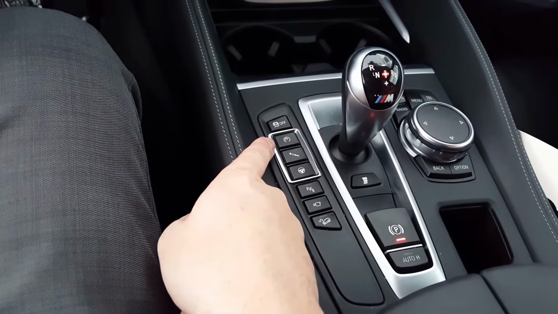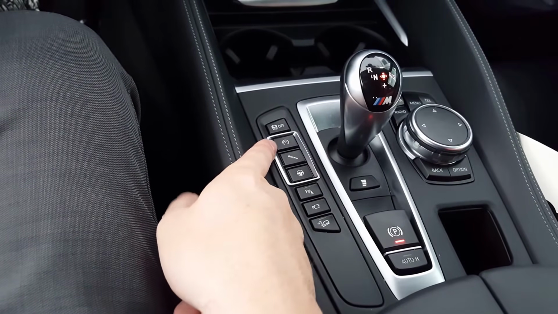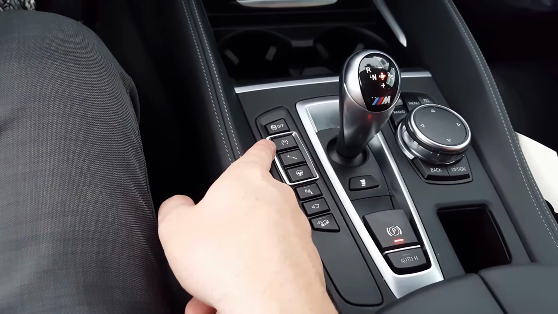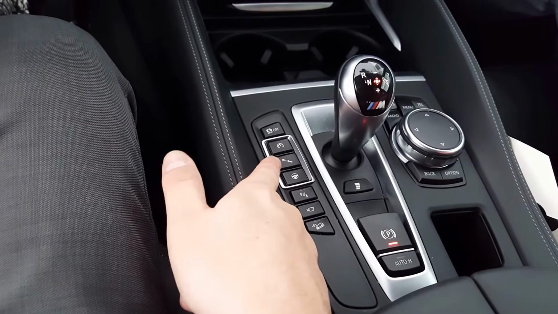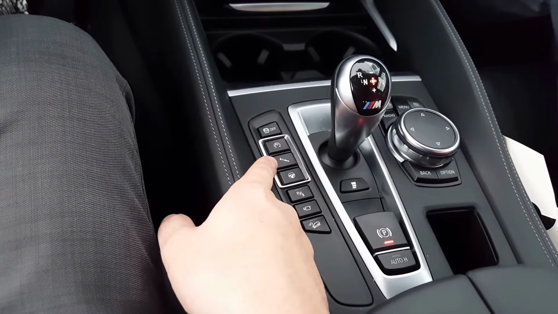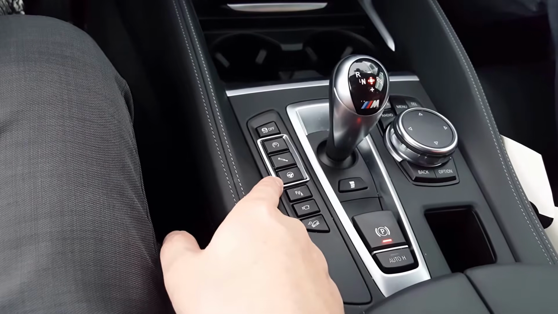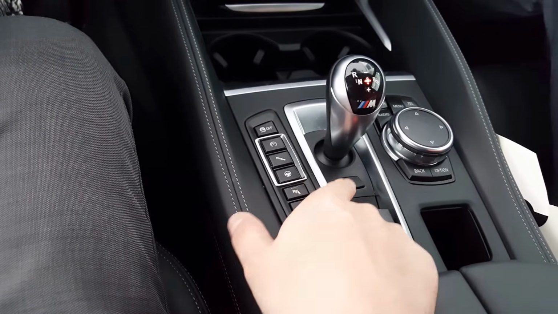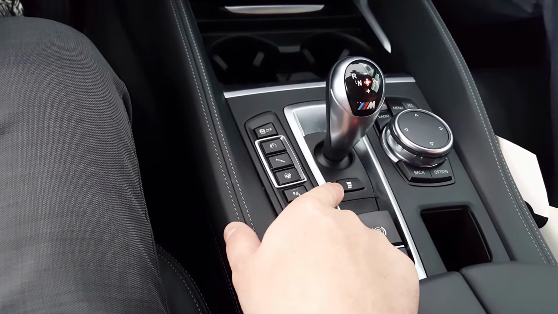Right here you have your throttle response. So you'll have three different options: efficient, sport, sport plus. You can also switch the damper control here, the power steering, and then here your shift points.